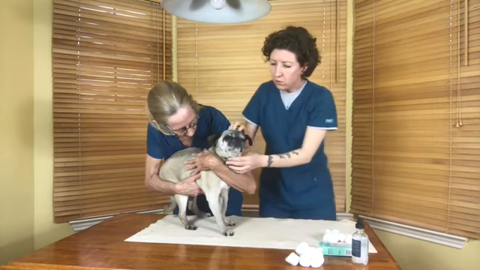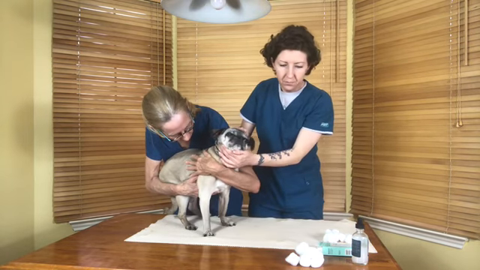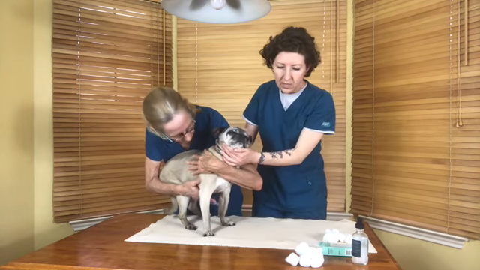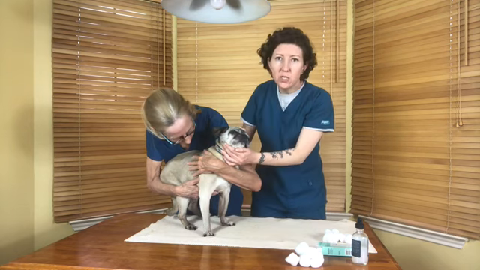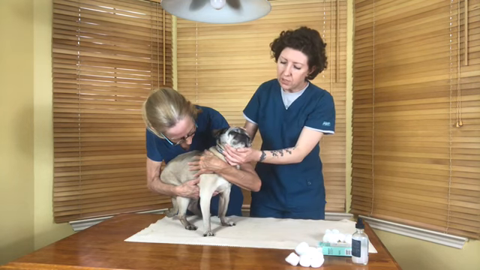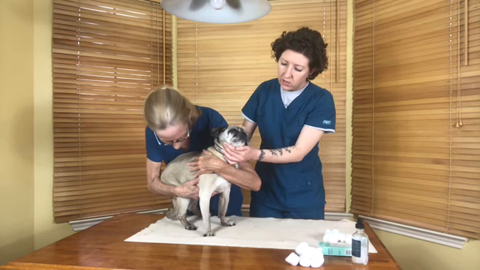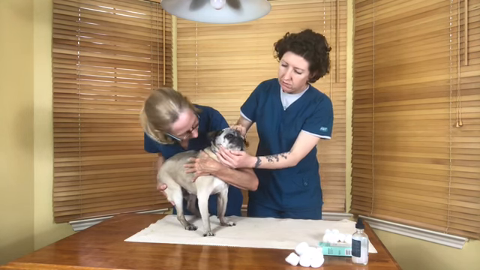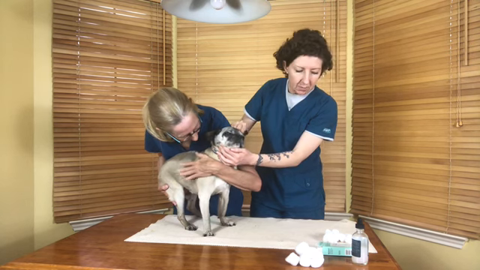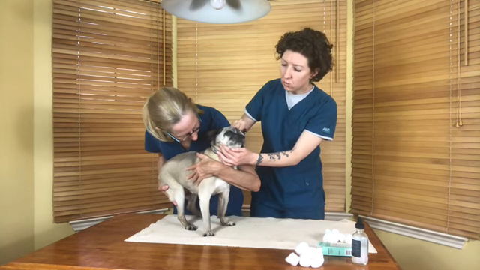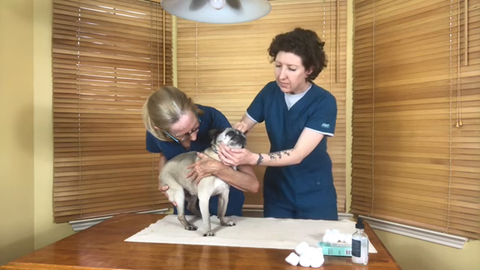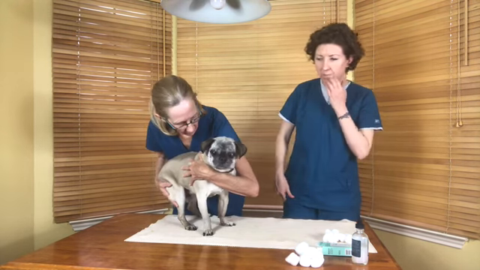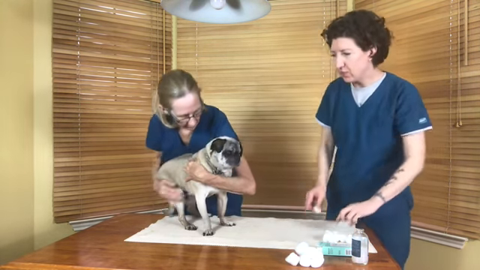Then I'm going to massage the ear, and you can hear a little bit of a squishing sound. So I'm just going to massage this for a few seconds. That's breaking up the dirt. And then I'm going to wipe it out with some cotton swabs. And it's helpful if they shake their head. Sometimes Tommy doesn't always do that.